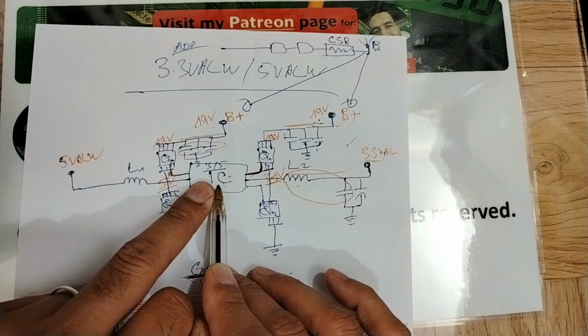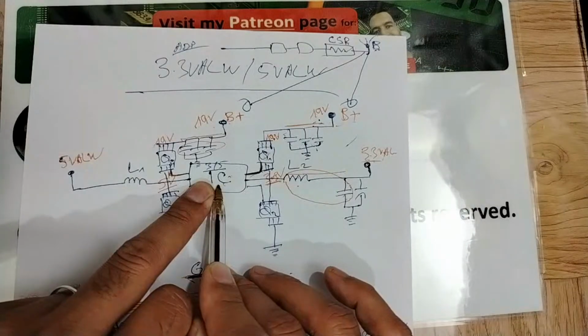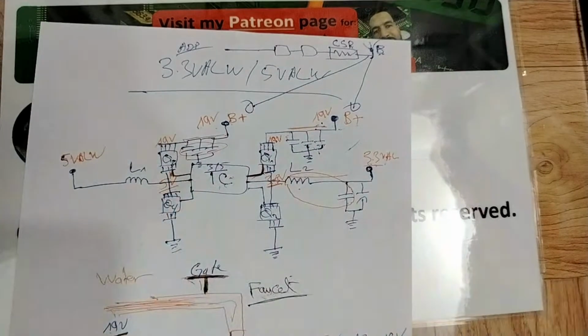Right now, my friends, let's dive into the CPU circuit.